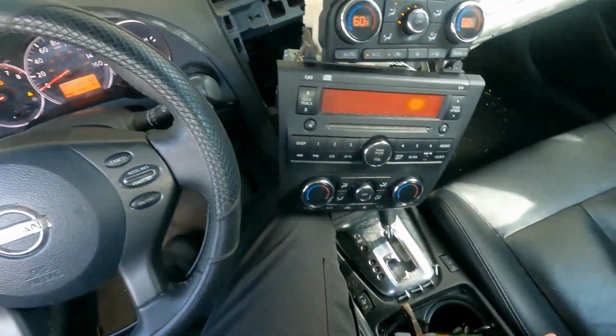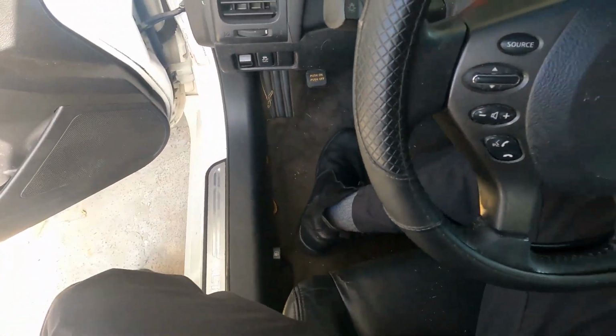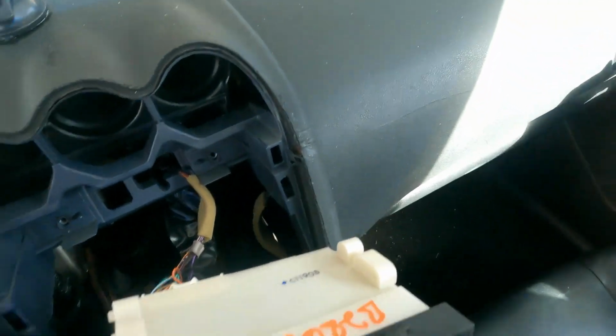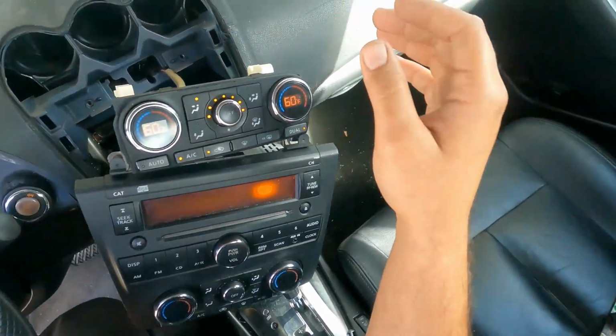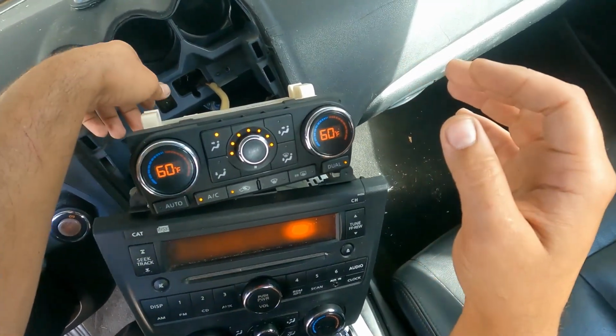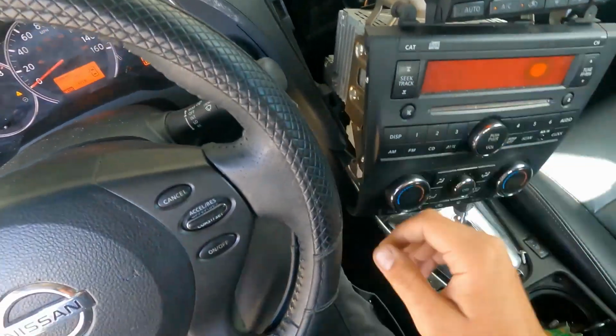As a matter of fact, let me go ahead and hook it up. I don't think it's working still. I hope they didn't give me a defective one. That would suck very much. That would suck indeed. Yeah, I don't think this is working. Let me get my scan tool.